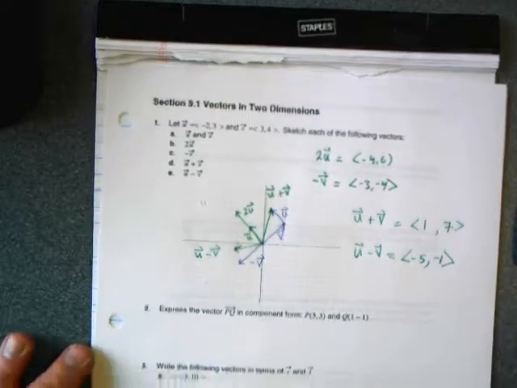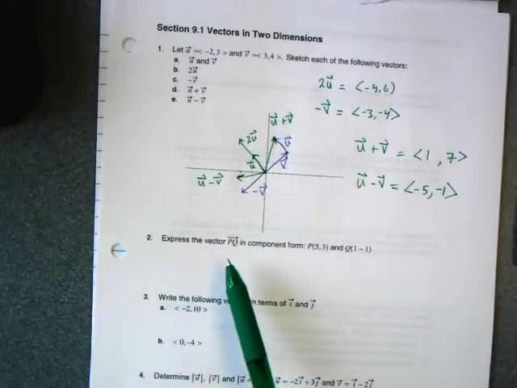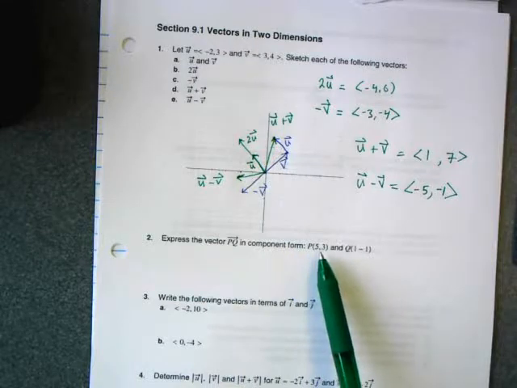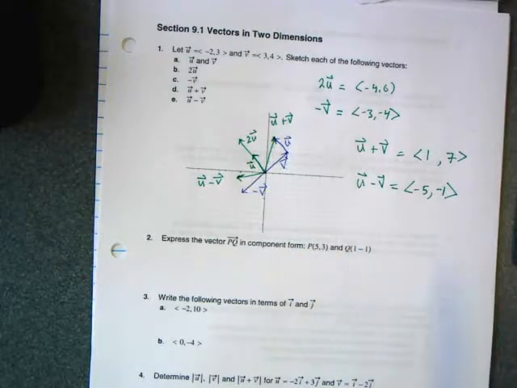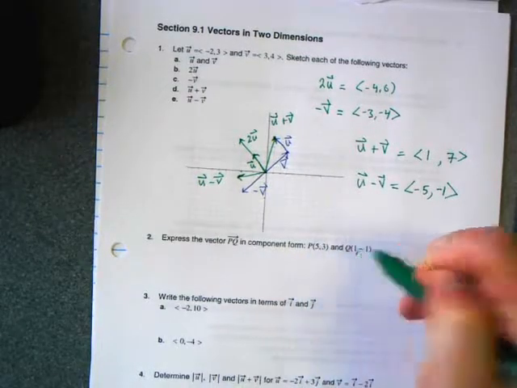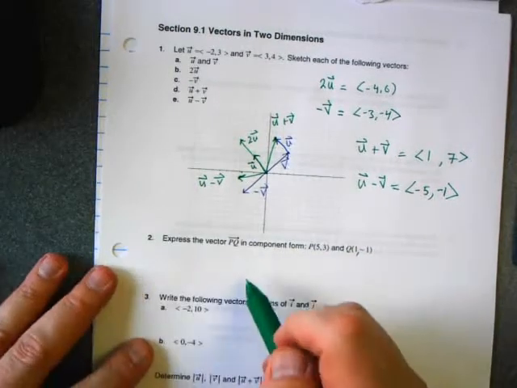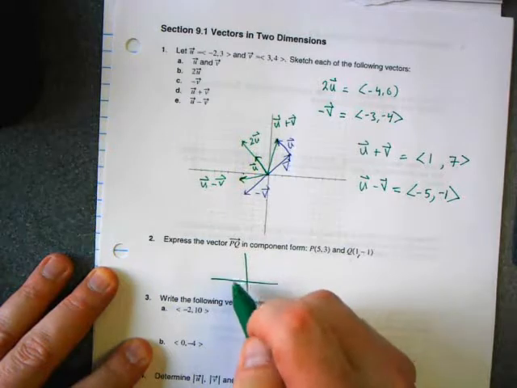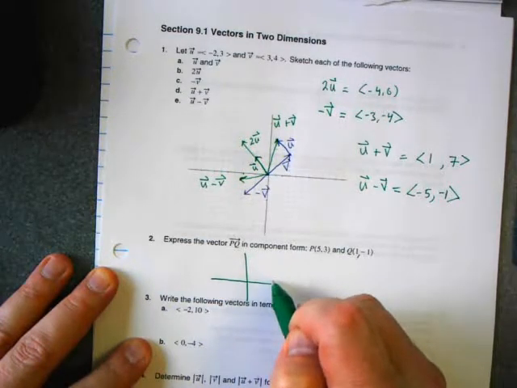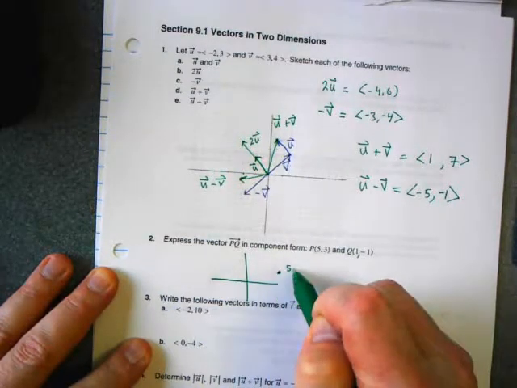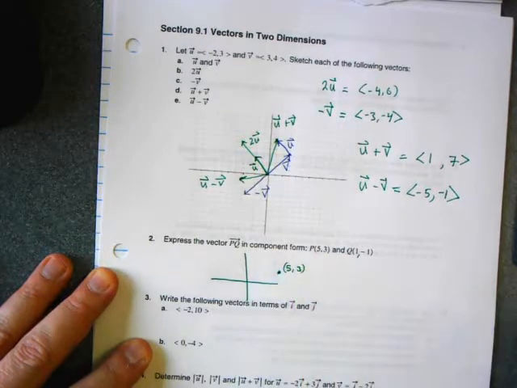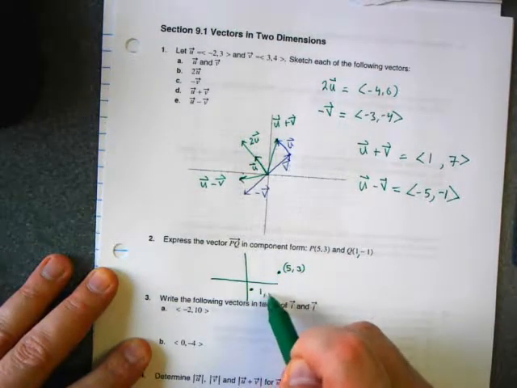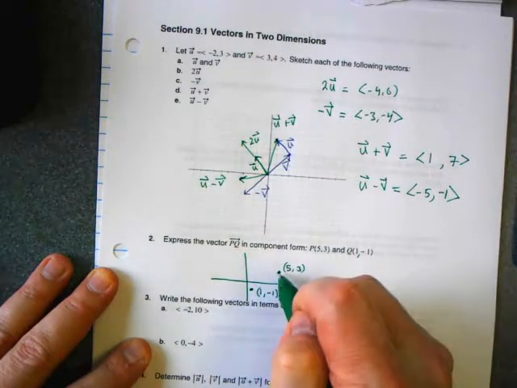So far. Express the vector PQ in component form, where P is 5, 3, and Q is 1, comma, negative 1. There's a comma missing right there. Basically, what they're telling you in this problem is you have a vector which starts at 5, 3, and it ends at 1, negative 1. So here's your vector.